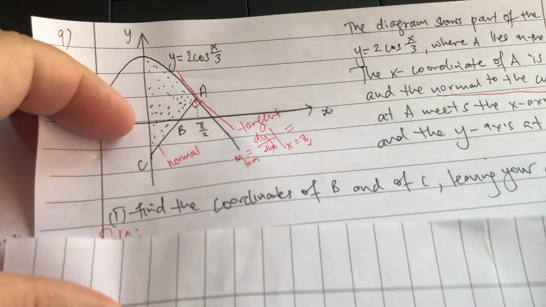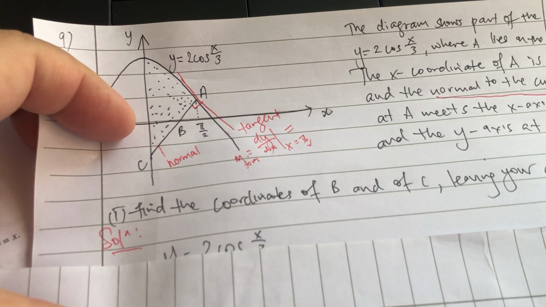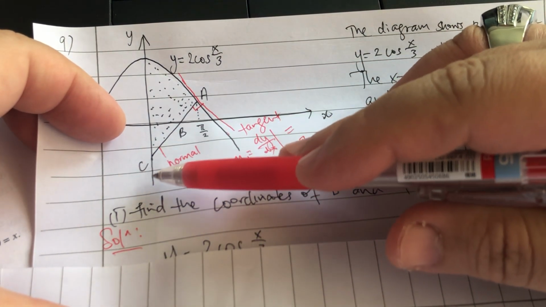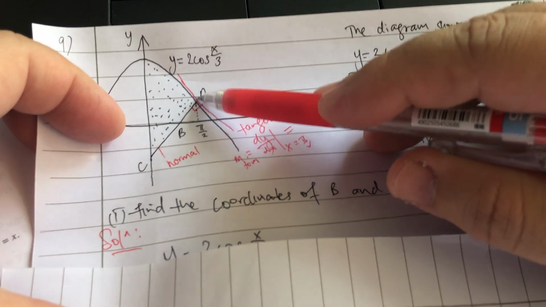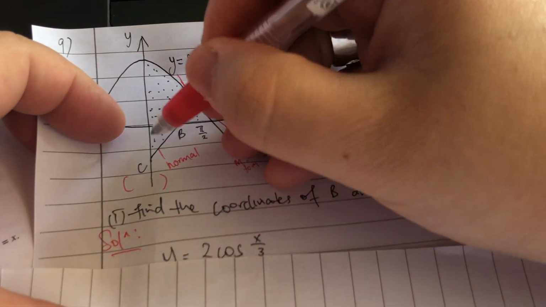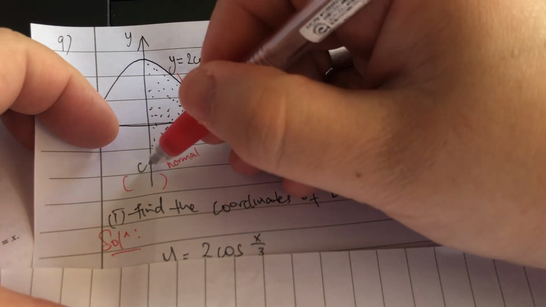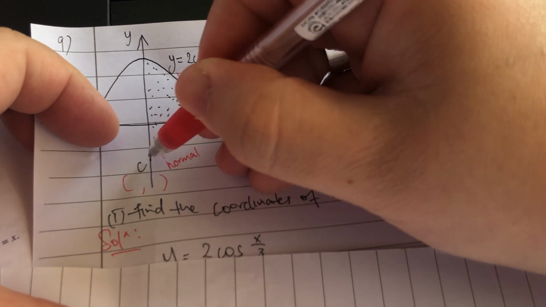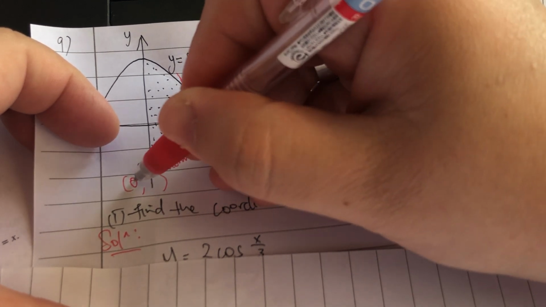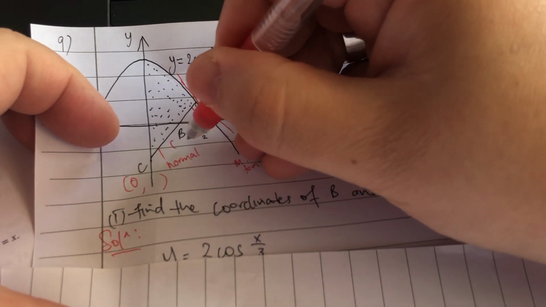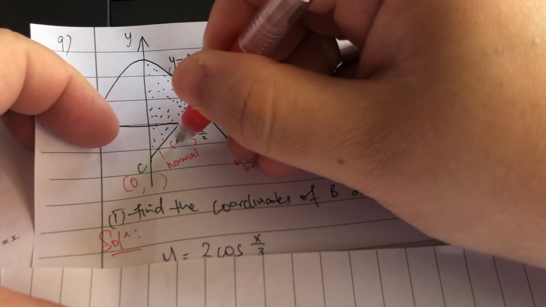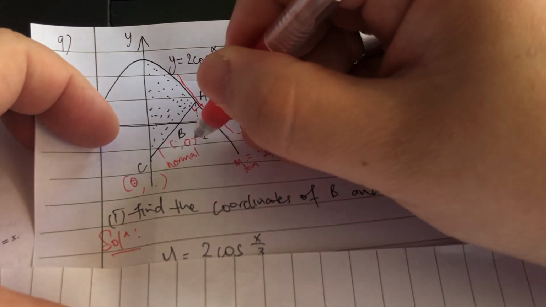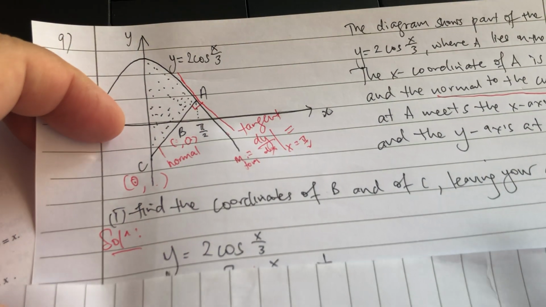Okay, now let's start. Find the coordinates of B and C, leaving your answer in exact form. To find the coordinates of B and C is very straightforward. We just need the equation of this line. Here, I'm on the y-axis, I must have some y value, must be minus something, right? So the x value must be 0. Similarly, my B, I'm on the x-axis, so I must have some x value, which means my y value is 0. So later you sub x equals 0, you get this. You sub y equals 0, you get this point. So that's what I'm going to do.